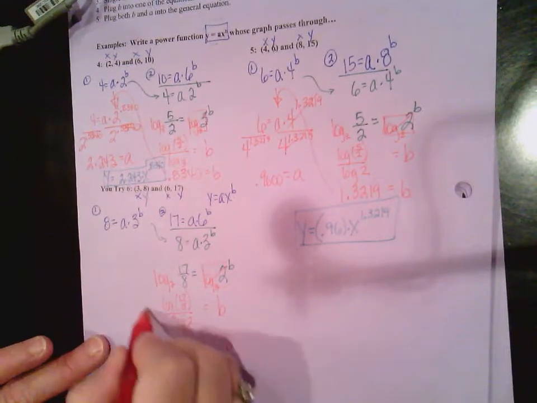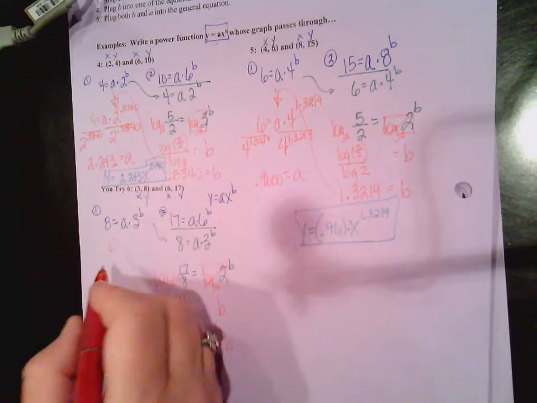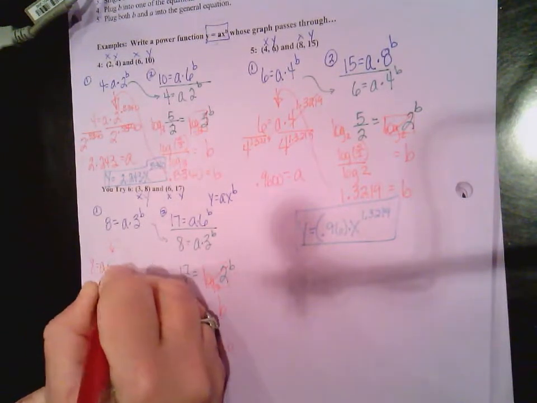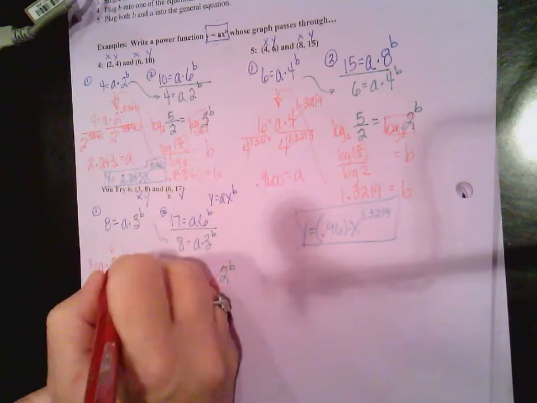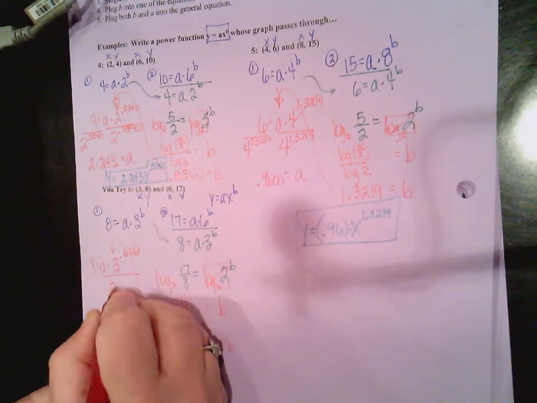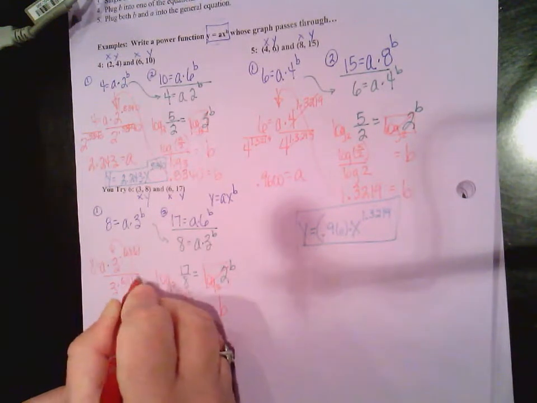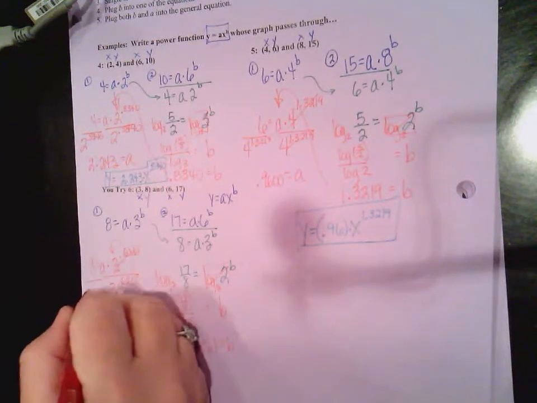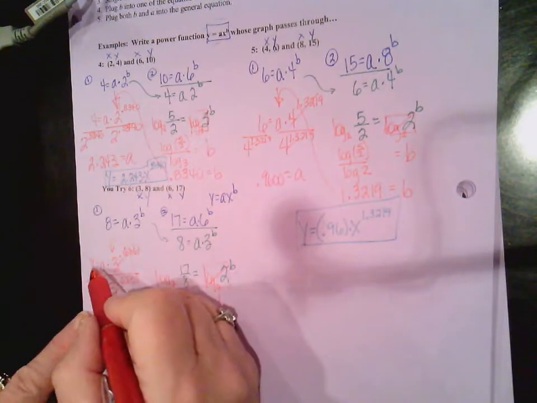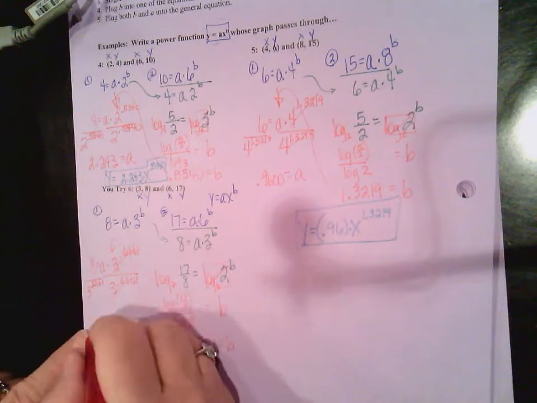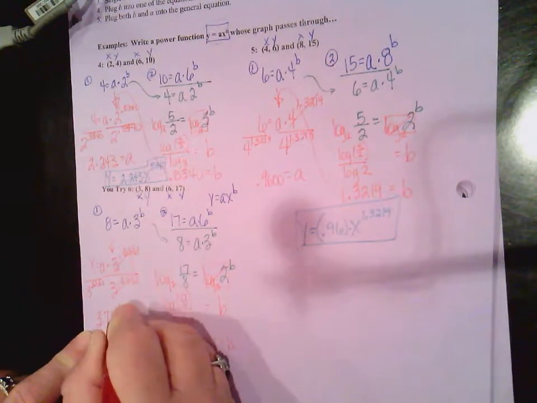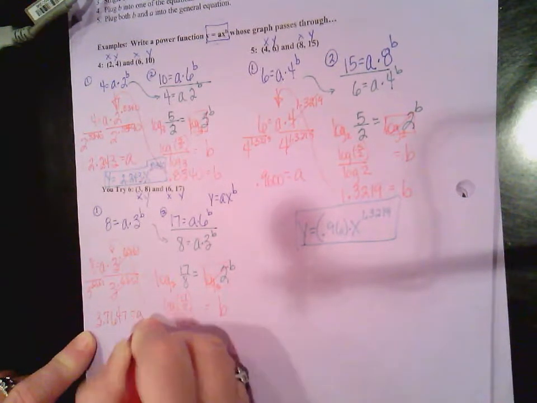I'm going to plug this into the first equation so I can find a. So that gives me 8 equals a times 3 to the 0.6861. Divide both sides by 3 to the 0.6861. This is the exact same thing, so it cancels. I'll do it over here to the 0.6861. You just put in your calculator 8 divided by 3 to that power. And when you do that, you get 3.7647 equals a.